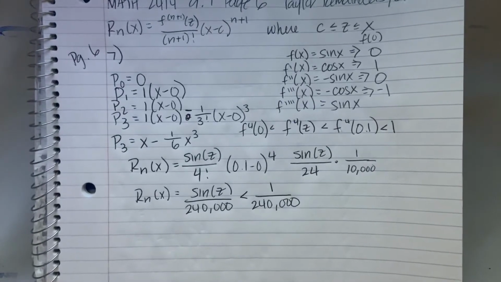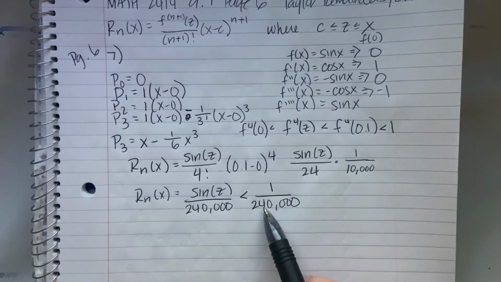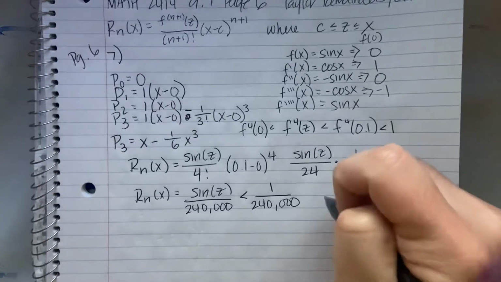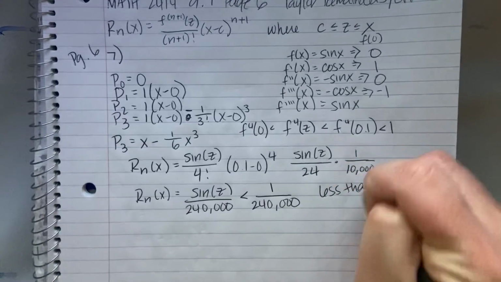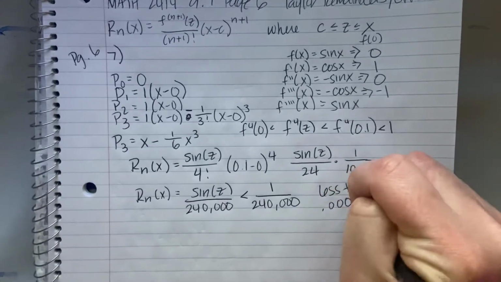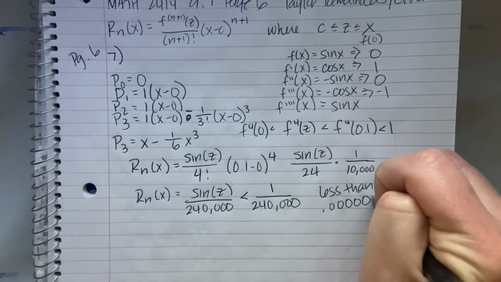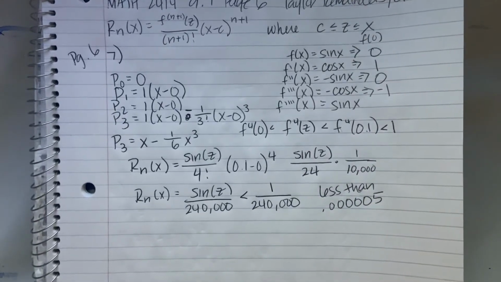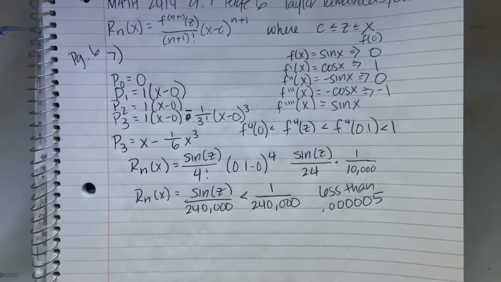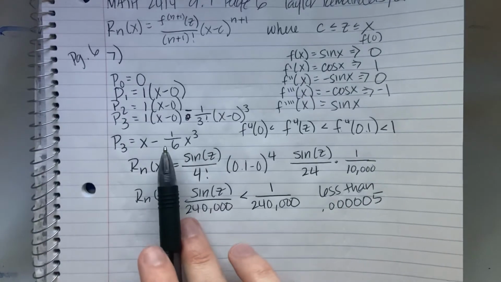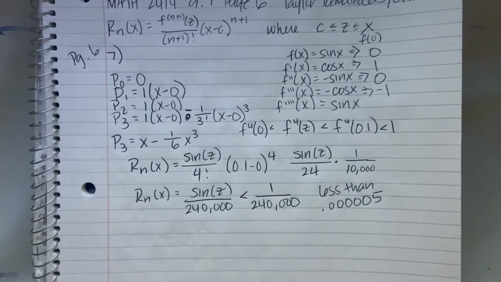Now, what does it mean to be accurate to less than 1 over 240,000? Well, every 0 is a decimal point, so it's accuracy to 1, 2, 3, 4, really 5 decimal places, and then some. So it's accurate to about less than 1/10, hundredths, thousandths, 10,000ths, 100,000ths. It's about this, because it's a little bit smaller than 1 over 200,000. So the error is less than 0.000005, even with just this. And that's only because 0.1 is close to 0.